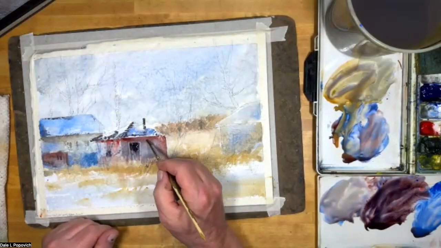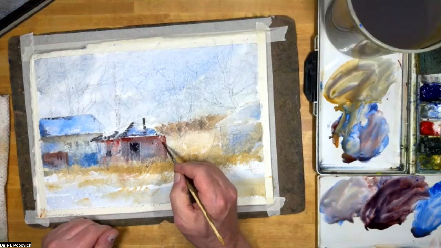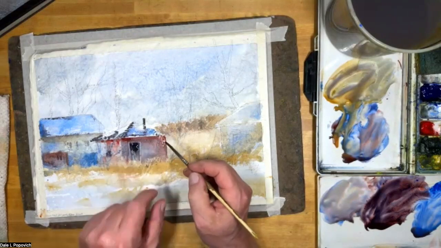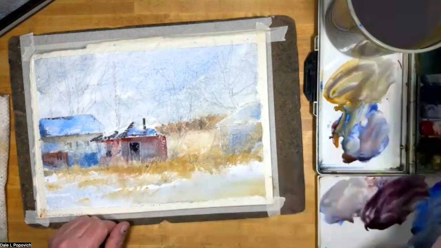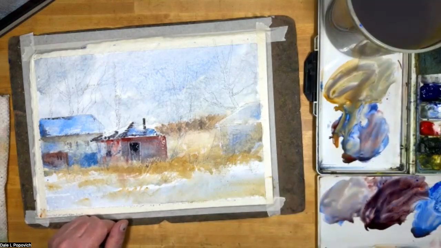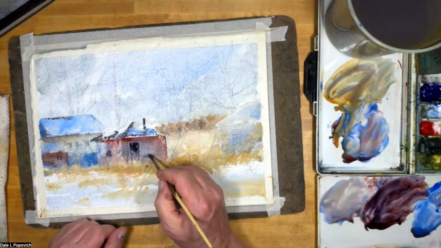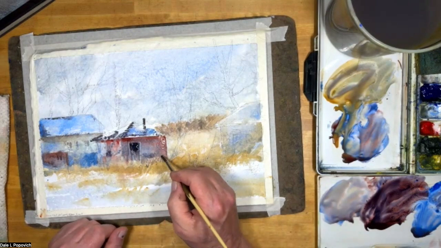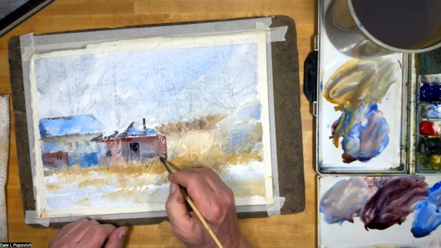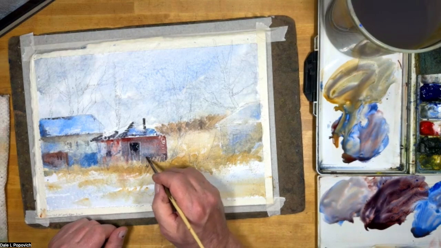And I'm adding some more up in here. And as I get down towards the bottom, I'm going to take a little bit of blue in that color. And I'm going to add it down in here, where it's showing a little bit of darkness, grayness, and coolness, and going in between some of the grasses that I've put in.